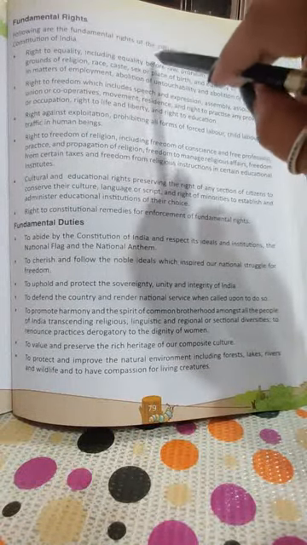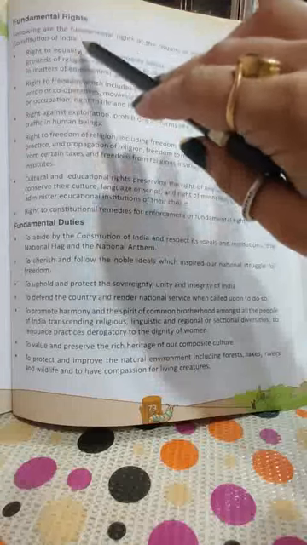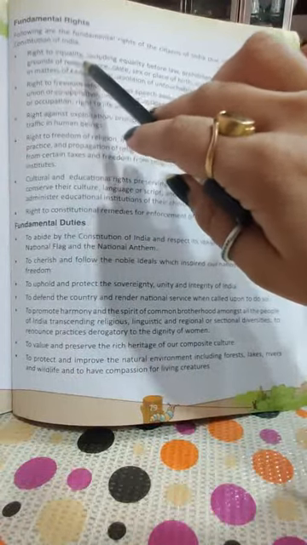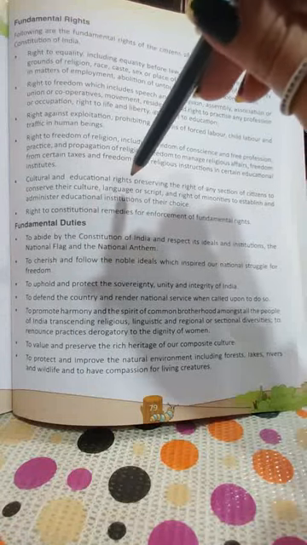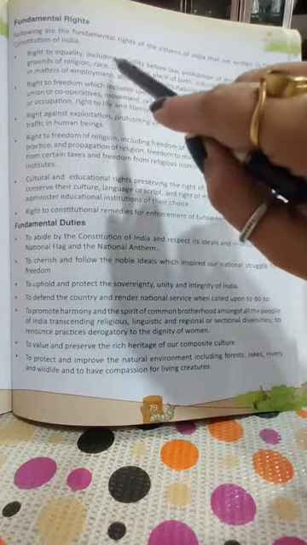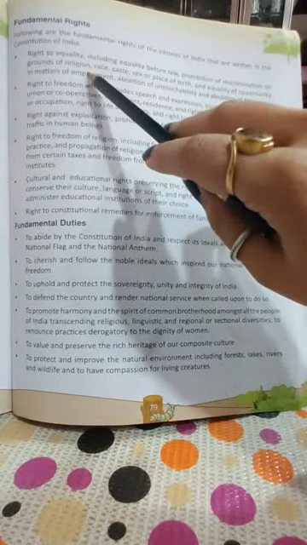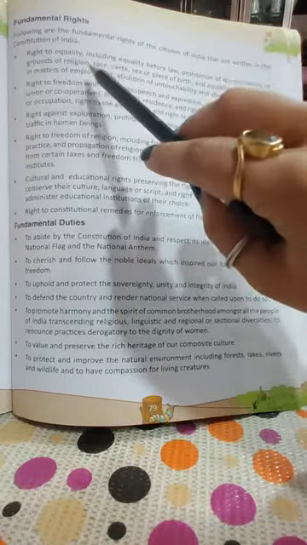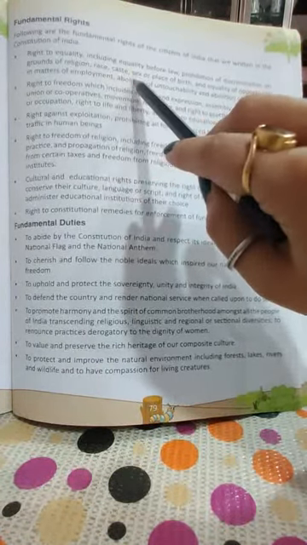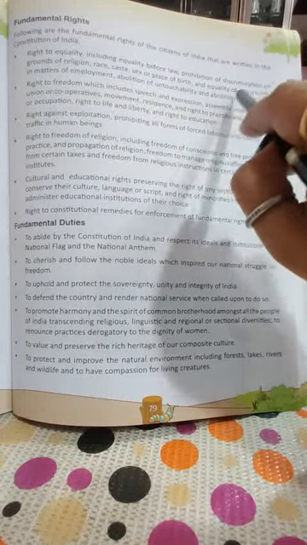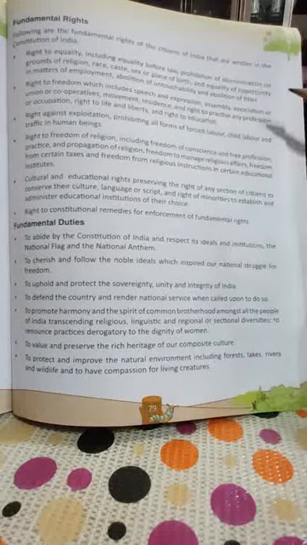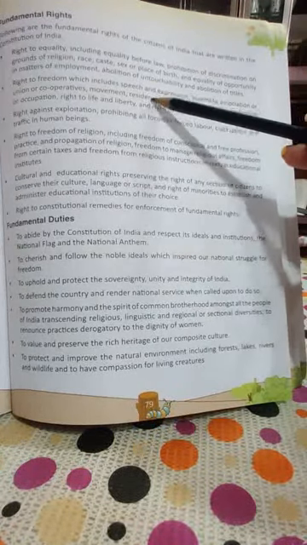So, fundamental rights. Following are the fundamental rights of the citizens of India that are written in the Constitution of India. The first right is the right to equality. Everybody should be treated equally, including equality before law, and prohibition of discrimination on the grounds of religion. Nobody should be discriminated against or judged on the ground of religion, race, caste, sex, or place of birth, and there should be equality of opportunity of getting jobs or being employed. Abolition of untouchability and abolition of titles.